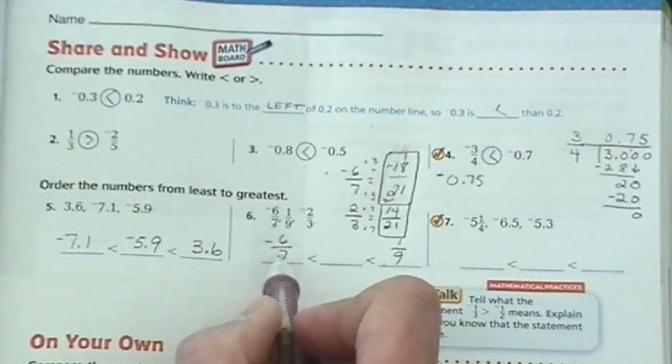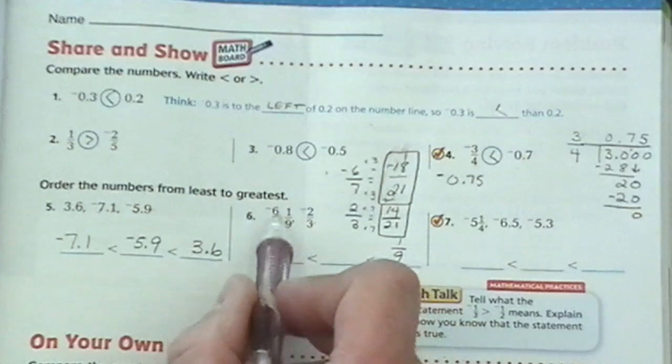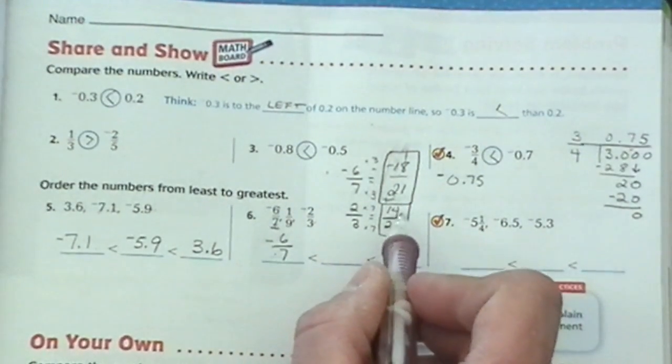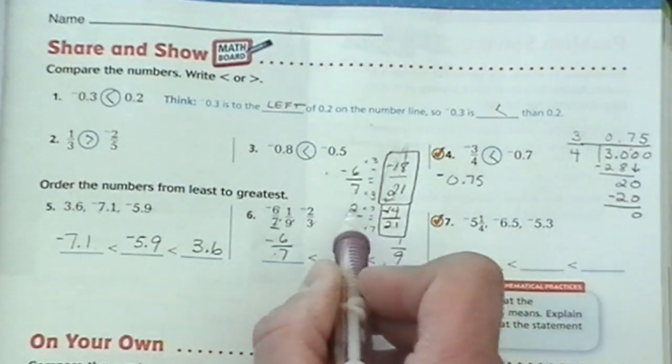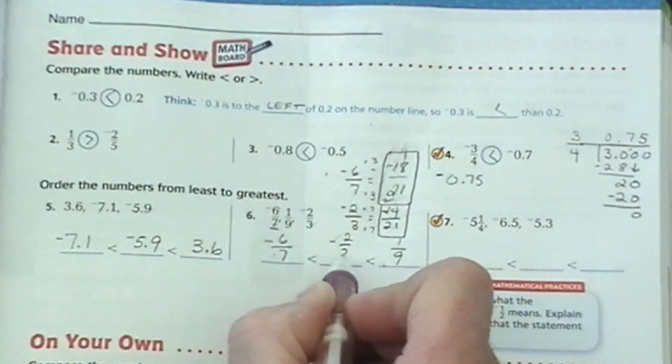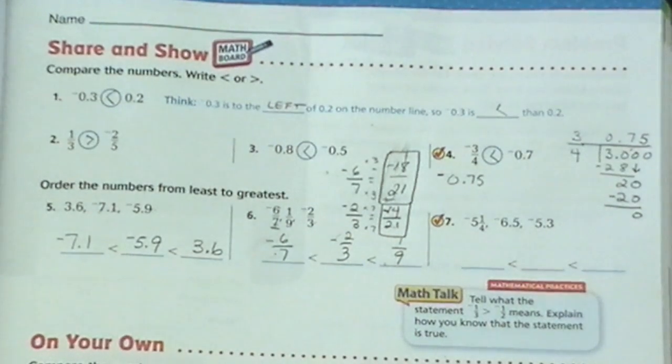And we always want to write our answer in the form that they gave it to us in the problem. Here I have negative 14 21sts, and that's going to be my middle value, negative 2/3.